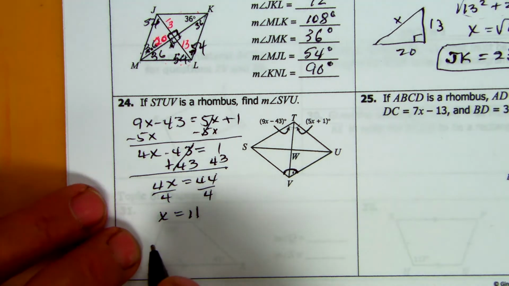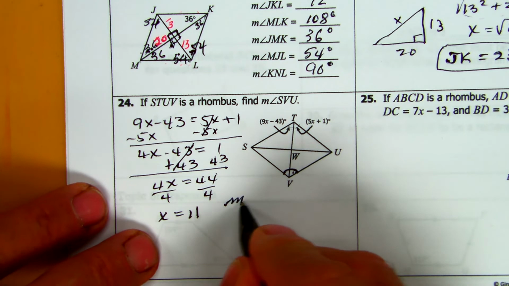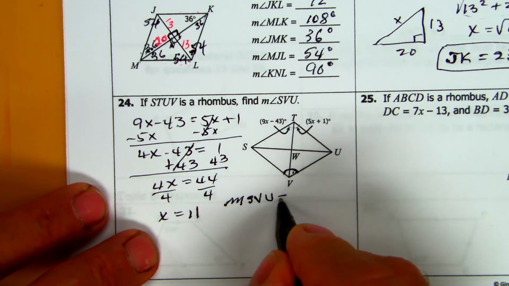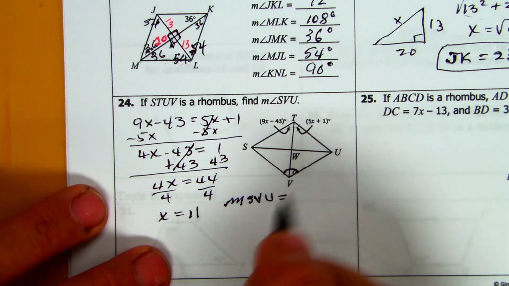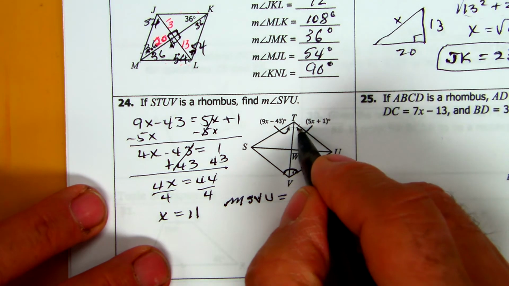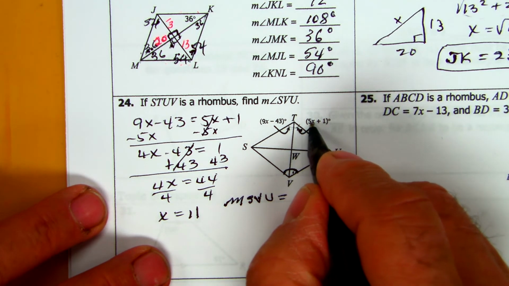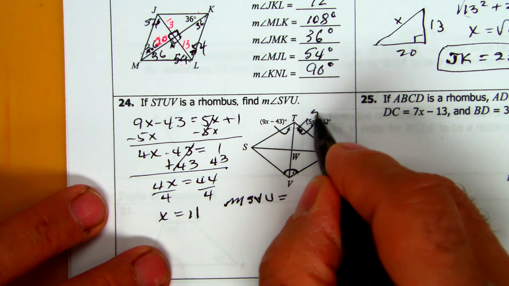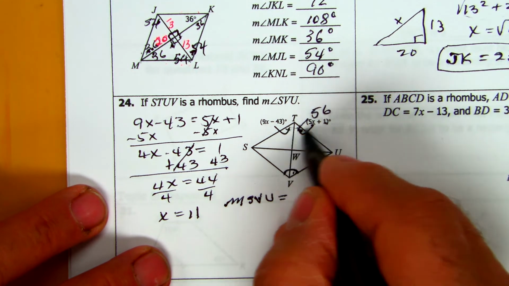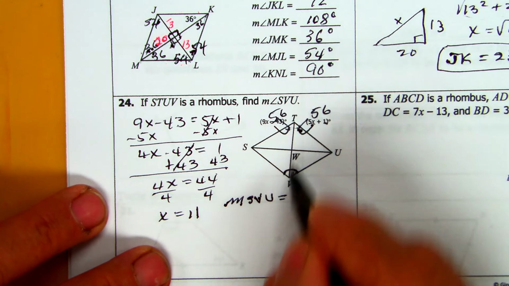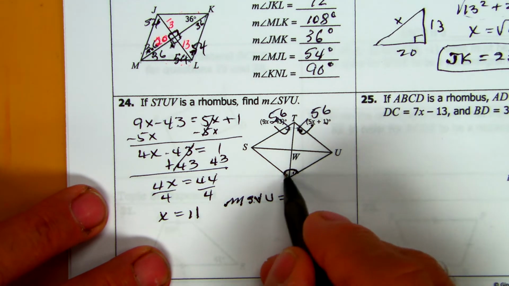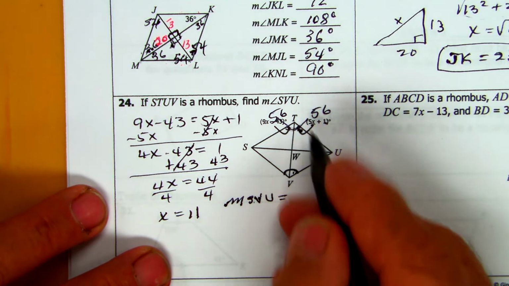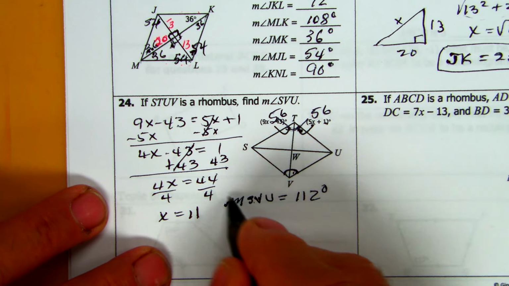Now they want the measure of SVU. Right here, we've got 5 times 11 is 55, plus 1 is 56. This is congruent to it, so it's 56. So the measure of SVU is going to be 56 plus 56, 112 degrees.